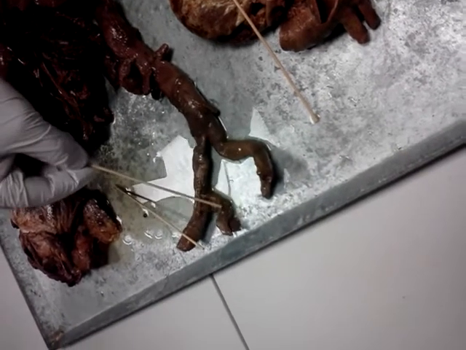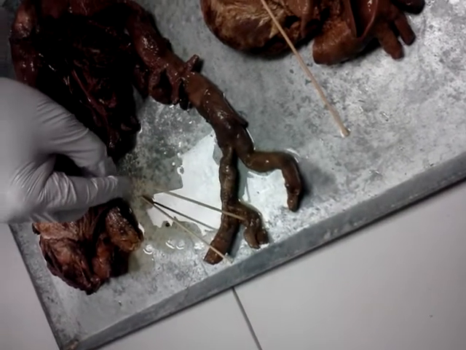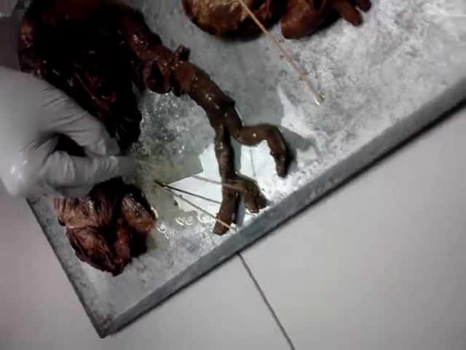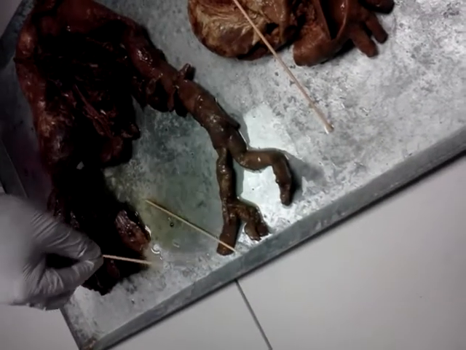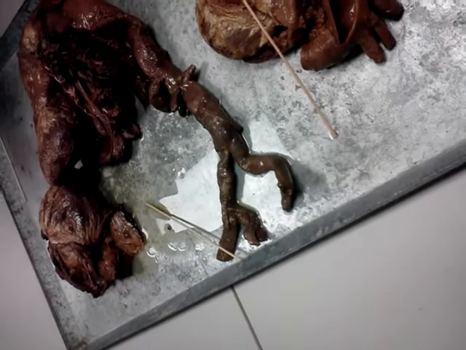The right femoral. No, it's not external. Right internal iliac artery. Yeah, sorry. That's right internal iliac artery. This is the right external iliac artery. And if we keep going on that, then we'll run into the right femoral artery.